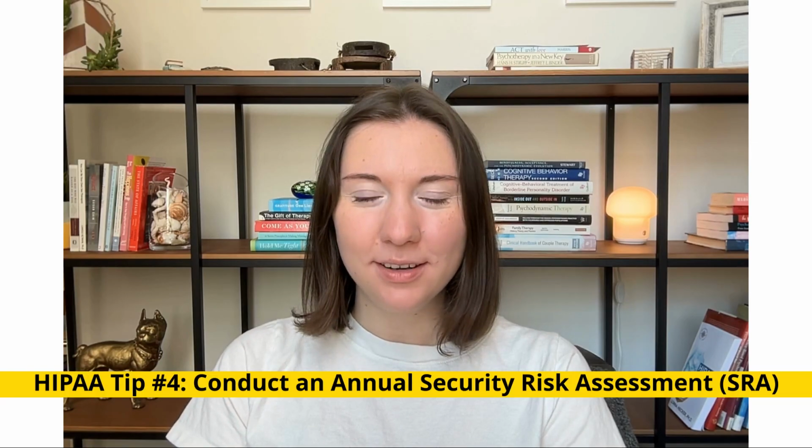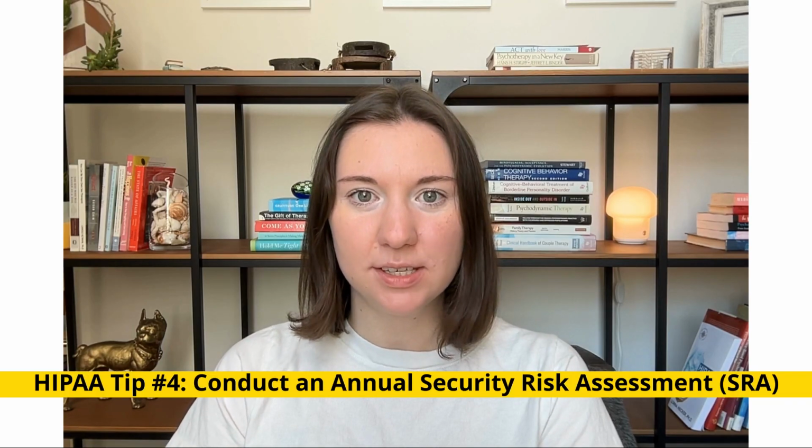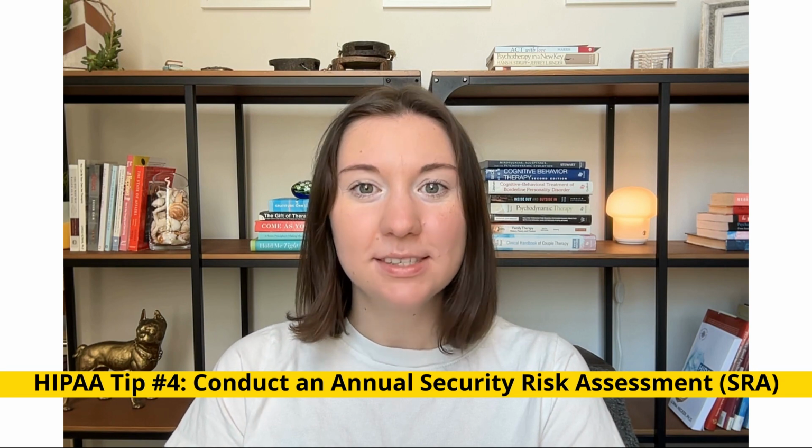Tip number 4, conduct an annual security risk assessment for your practice. This is another big one. So in addition to the Policies and Procedures Manual, I would argue that the security risk assessment is another essential piece of HIPAA compliance in a private practice.